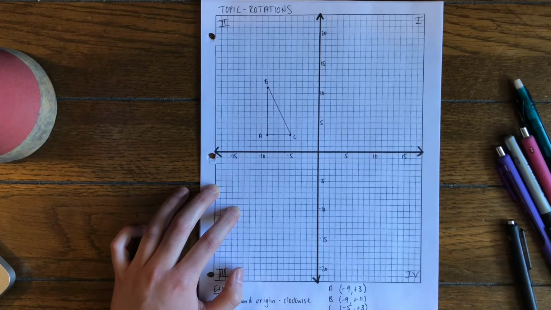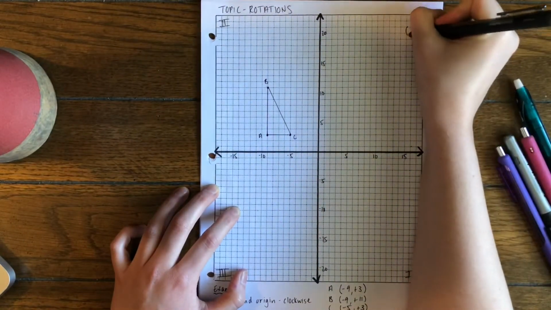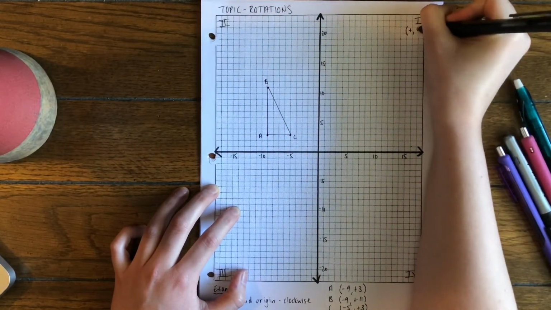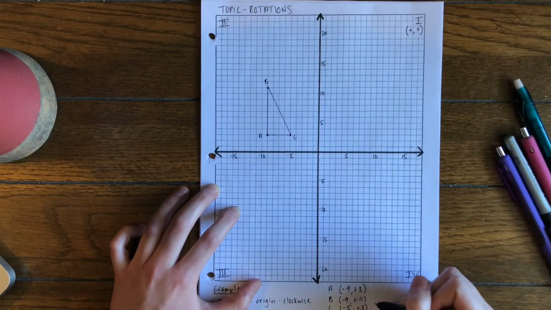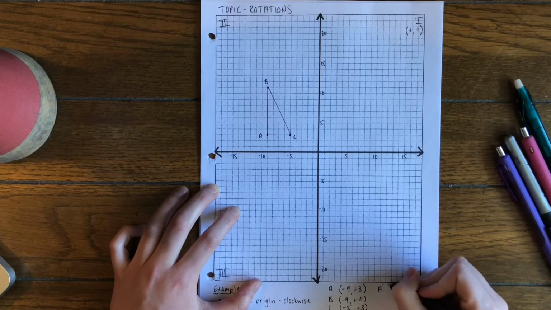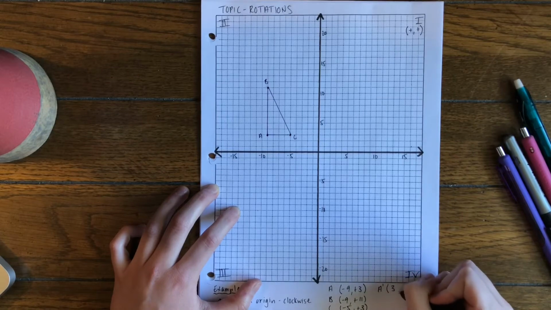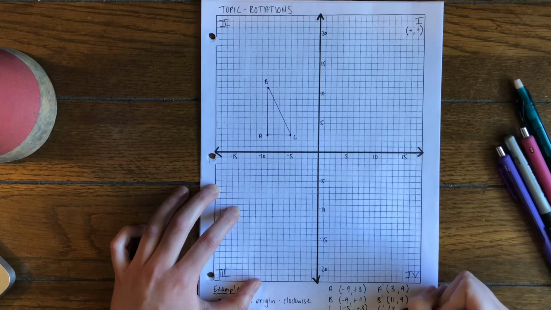The rotated triangle is going to be in quadrant 1. We know the values for quadrant 1 are positive. So X is positive, so is Y. What you're going to do is take the points of the original triangle and you're just going to switch the X and the Y. So for new point A, we have 3 and 9. Right now, just ignore the sign, so don't add a positive or a negative. For B, we have 11 and 9. And then for C, we have 3 and 5.